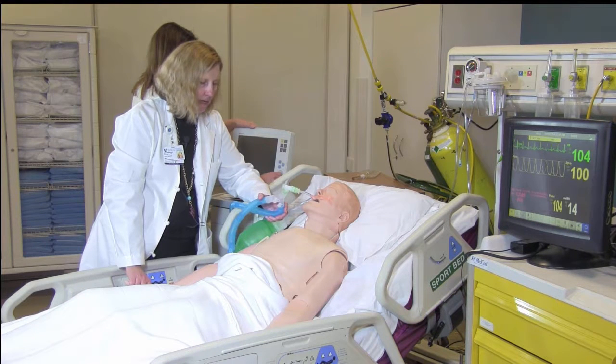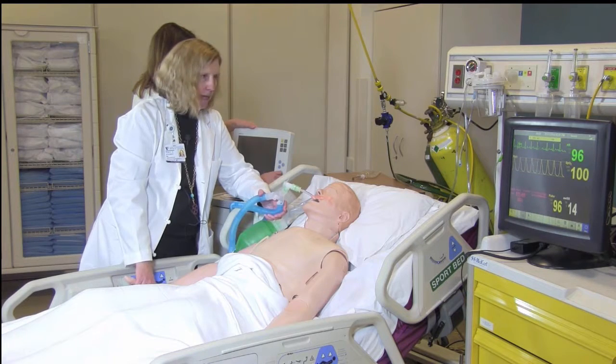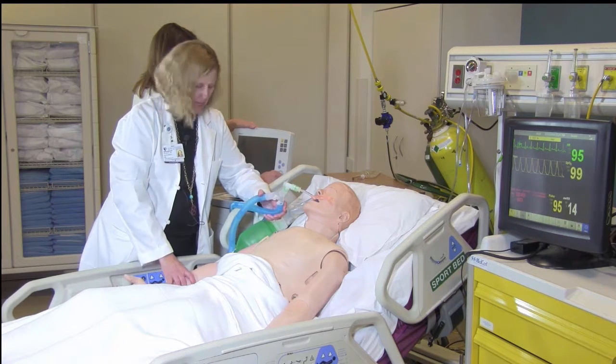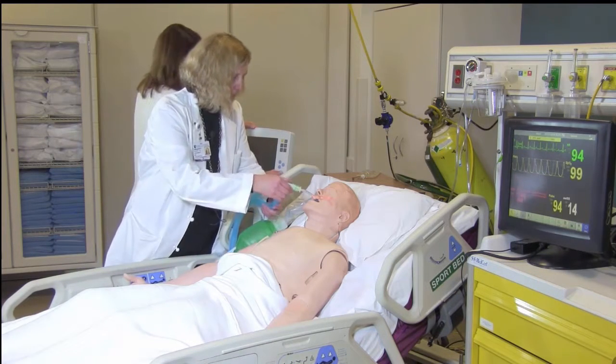Good, equal chest rise. I think the only thing left to do is check a chest x-ray and make sure our tube placement's okay. Jean, can you call radiology for me? Okay, recruitment maneuver's done. Great. We're going to go back on your normal ventilator settings.